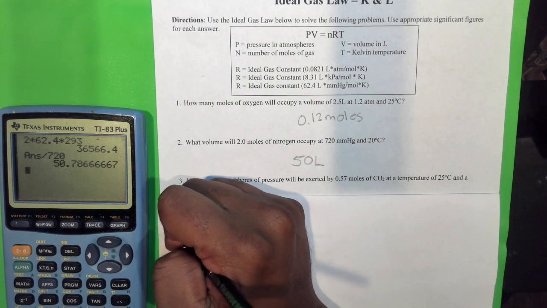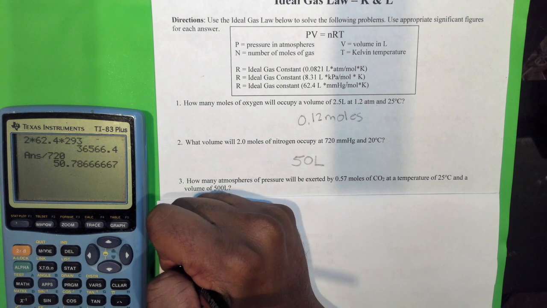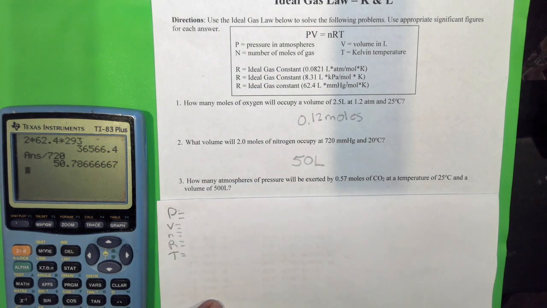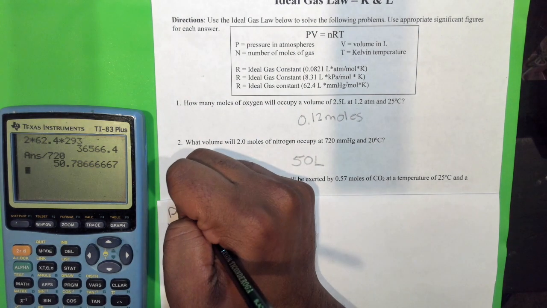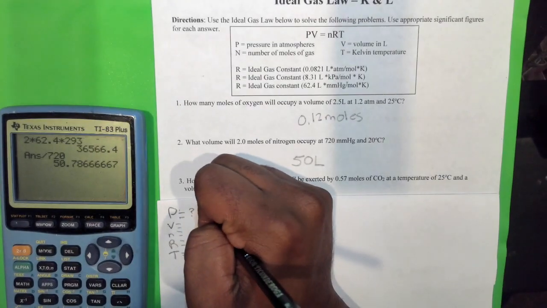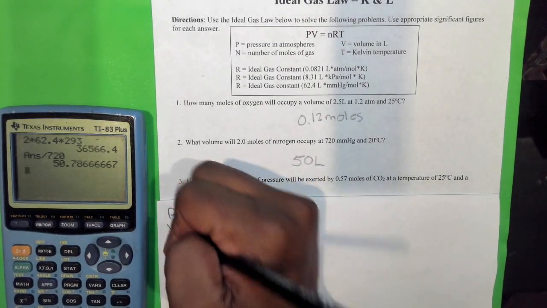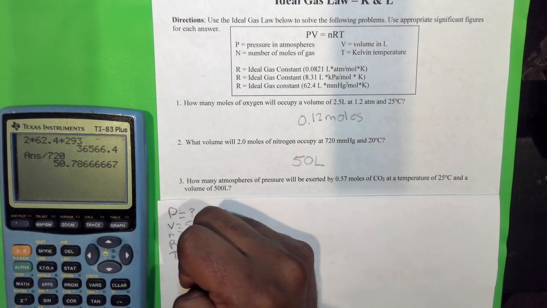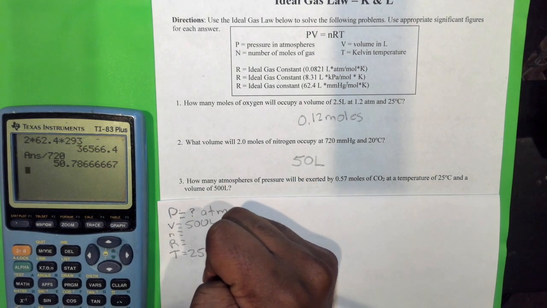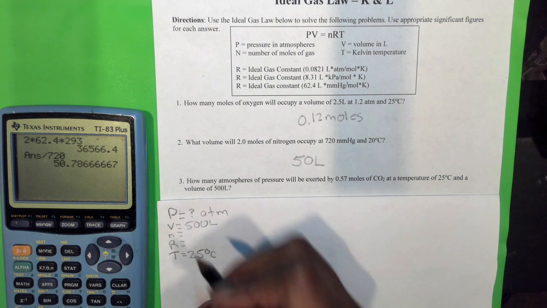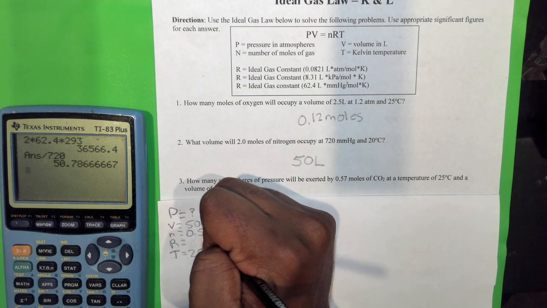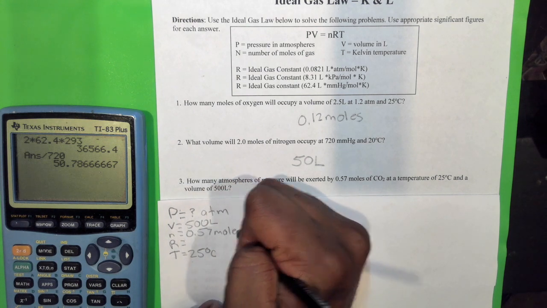Okay, first step, assign variables. So we have P. It's asking for P. We don't know, but it does tell you that we're looking for it in atmospheres. Our volume is 500 liters. Our temperature is 25 degrees Celsius. And then our moles are 0.57 moles.